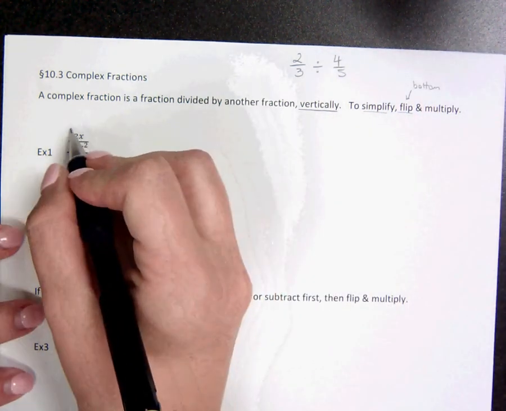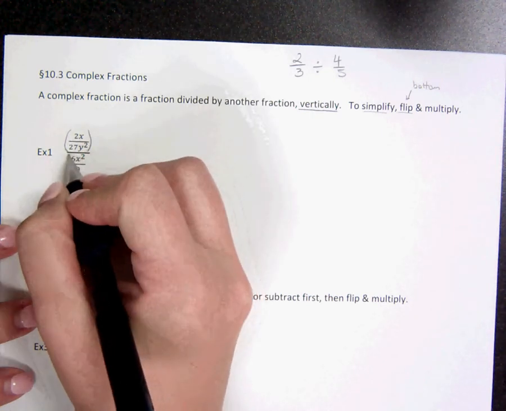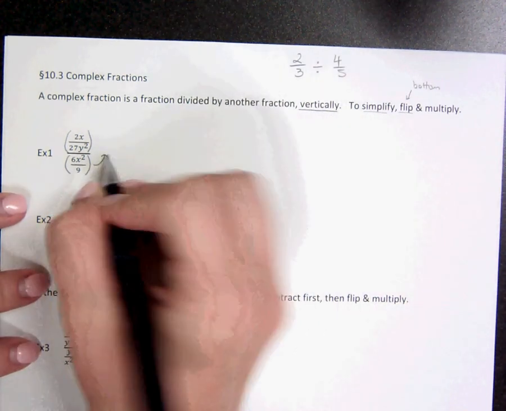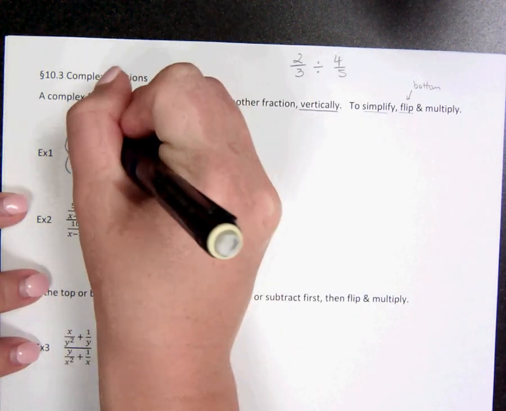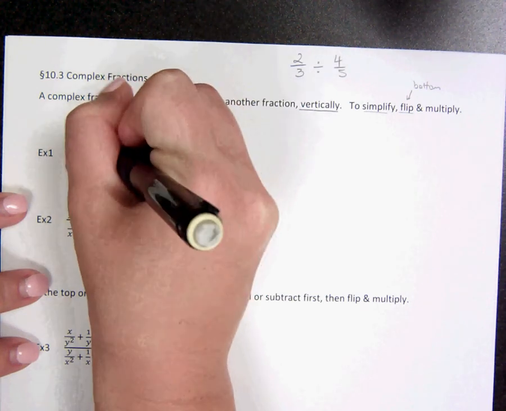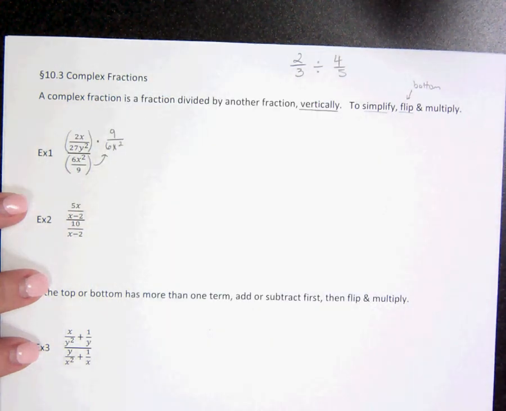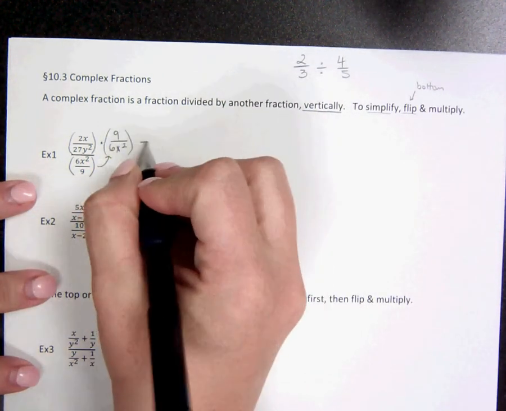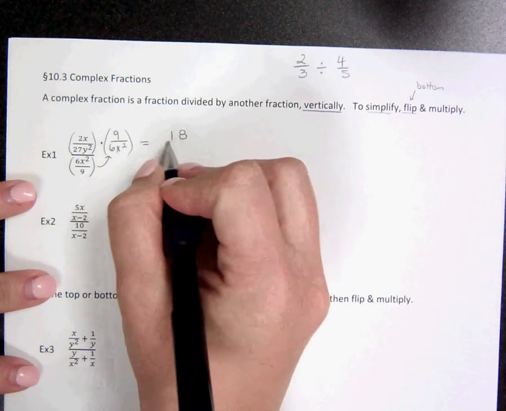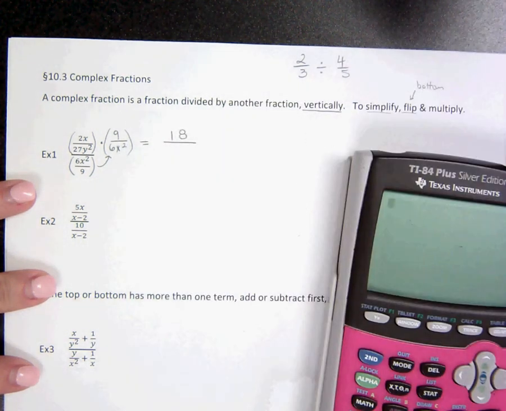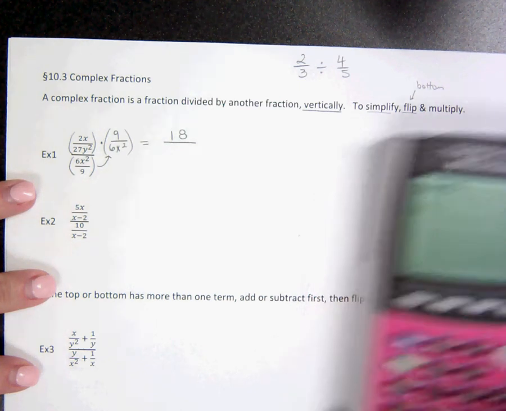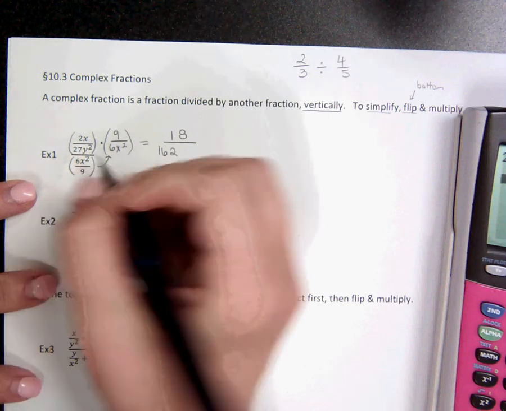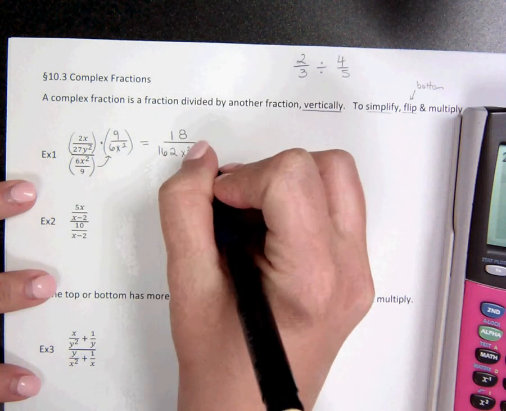So here we have one fraction here and a separate one here. So we're going to take the bottom fraction, we're going to flip it upside down, and we're going to change it to multiplication. So it's going to be 9 over 6x squared. So from there, you multiply the top times the top and the bottom times the bottom. That's going to give us 18 over 27 times 6, which is 162. And we have x squared and y squared. So it'll just be x squared, y squared.